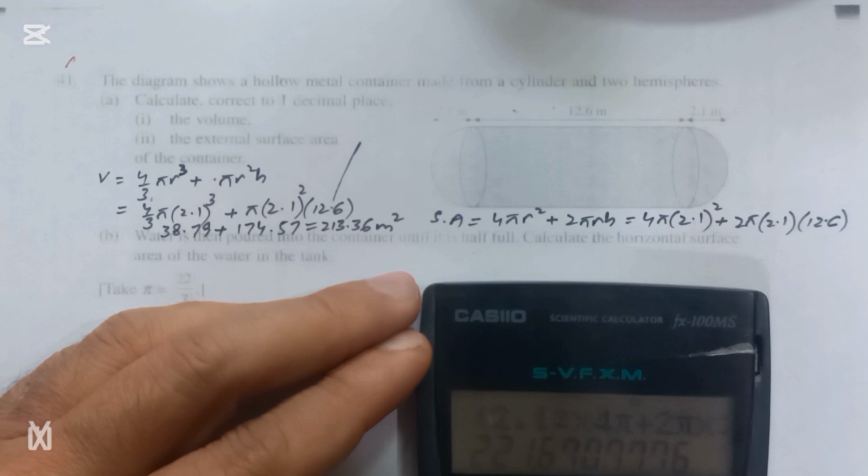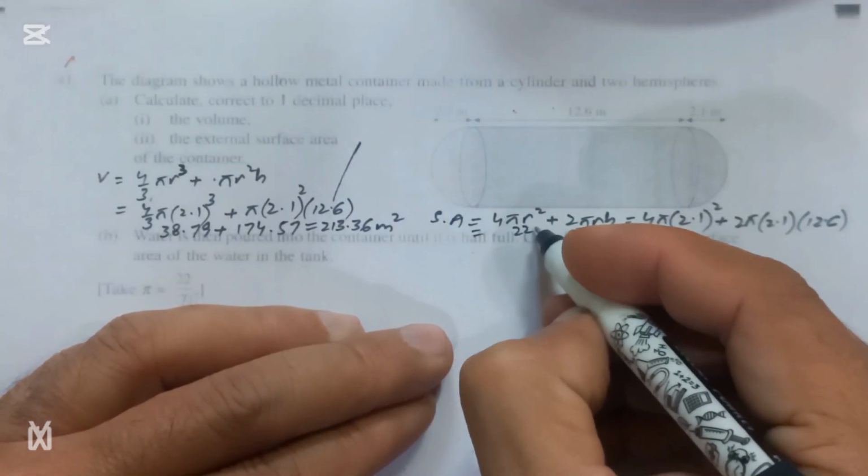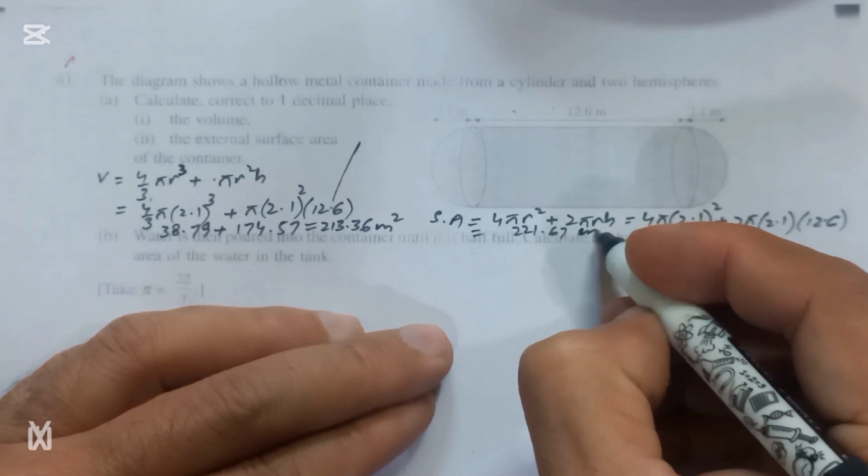Answer is 221.67. Unit will be centimeter square.